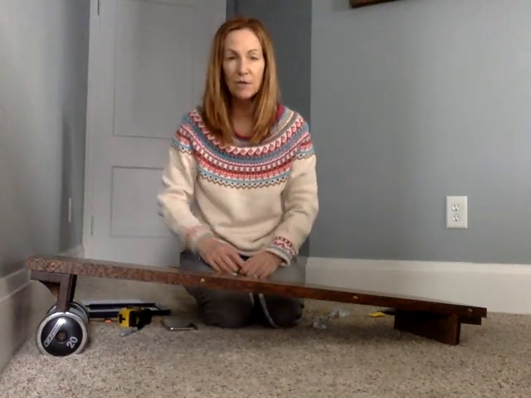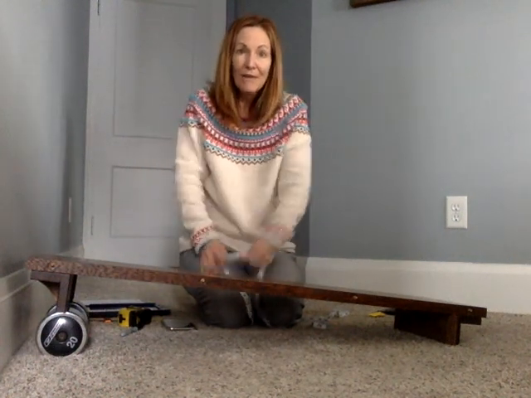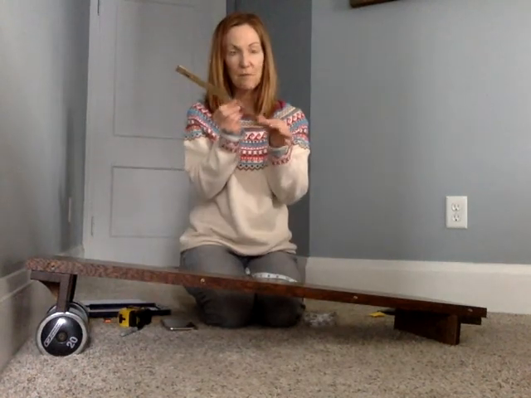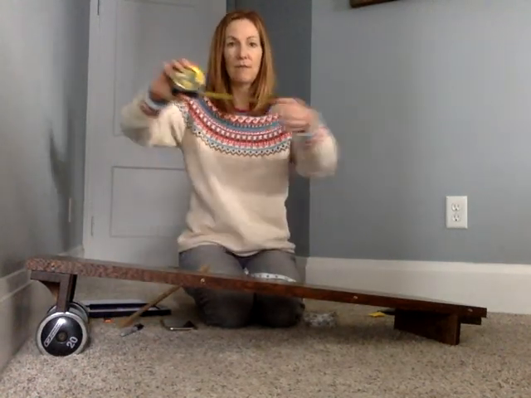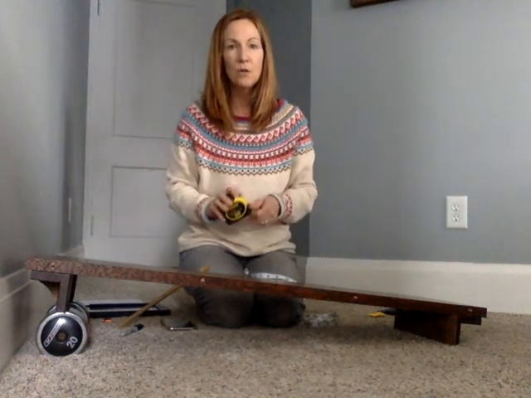So the first thing I'm going to do is I'm going to measure my ramp. Now, what do I measure with? I don't know what I have at home. Well, maybe you have a tape measure. Maybe you have a ruler. Maybe you have a yardstick. Maybe you have a tape measure like this. So if you're going to do something longer, right? So use what you can.